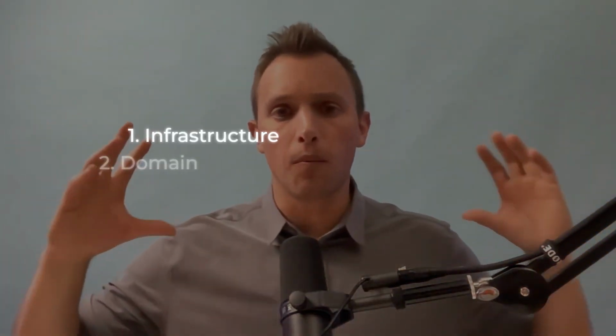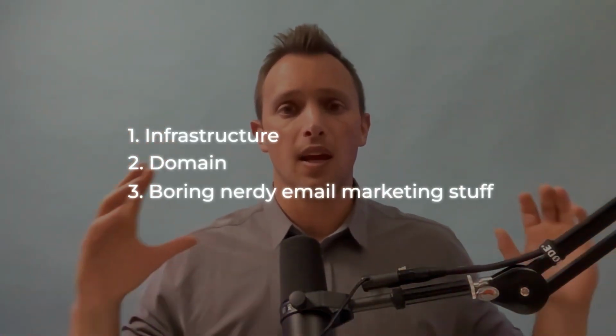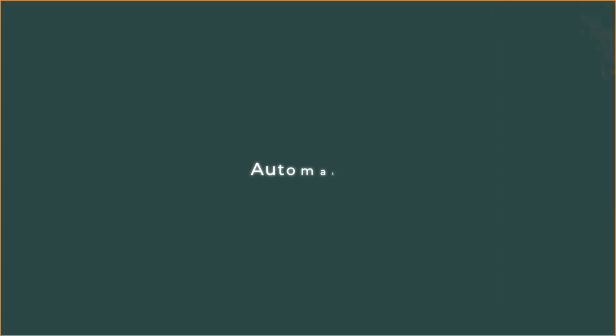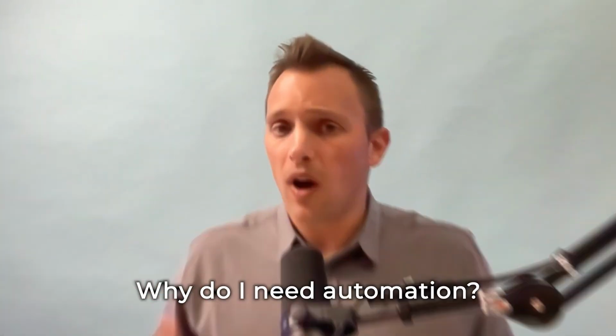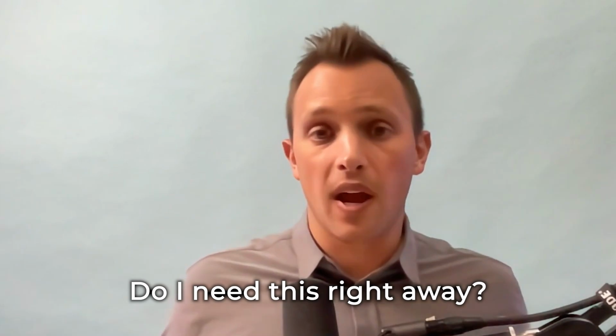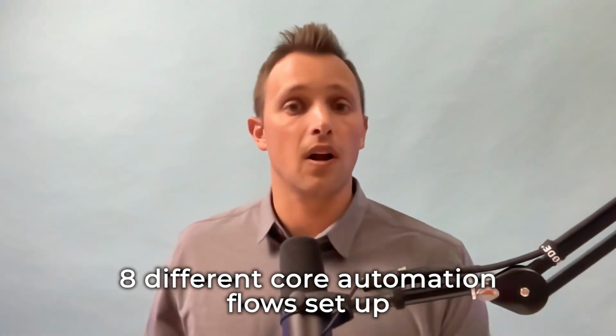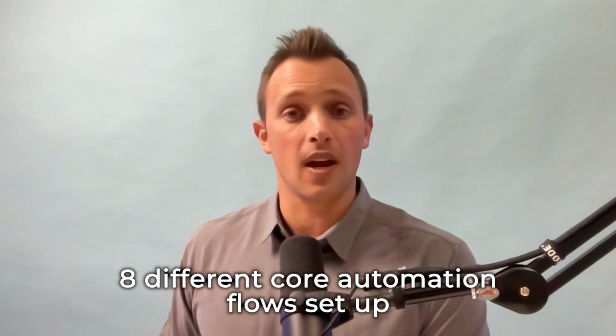Now, once we have everything set up properly, the infrastructure, the domain, the boring, nerdy email marketing stuff, then we need to get into automation, right? Now, a lot of people ask, why do I need automation? Do I need it right away? Yes, you do. You need at least 8 different core automation flows set up when you launch your brand. And the reason you need these flows set up is because this is where you're going to be capturing the lowest hanging fruit, right?